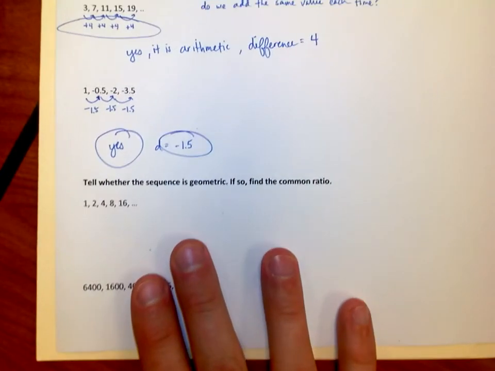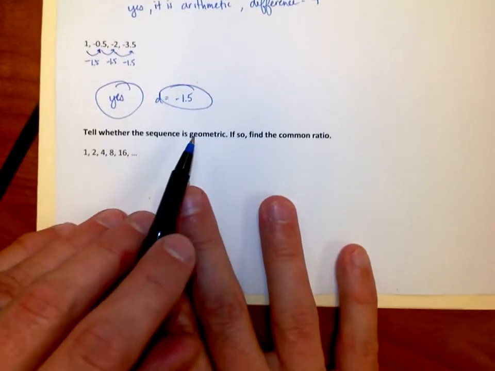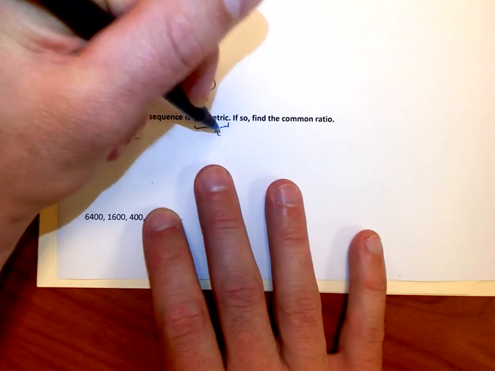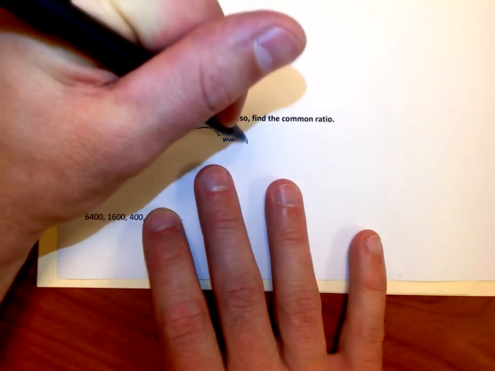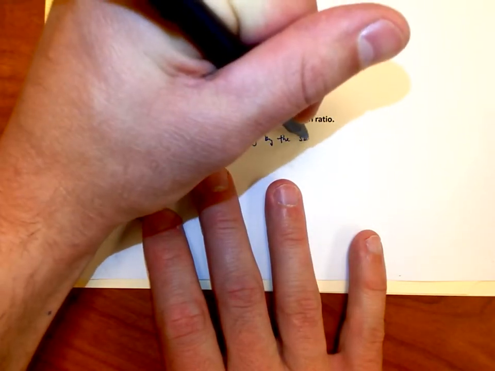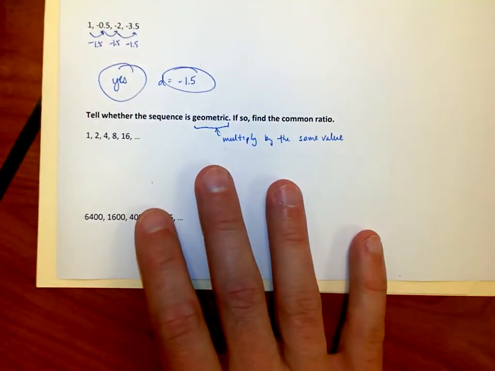Last video, we covered what an arithmetic sequence is. Arithmetic means do we add the same thing each time? Geometric means do we multiply by the same value each time, okay? This means that to be geometric, by definition, we multiply by the same thing each time. And we call that the common ratio in this case.